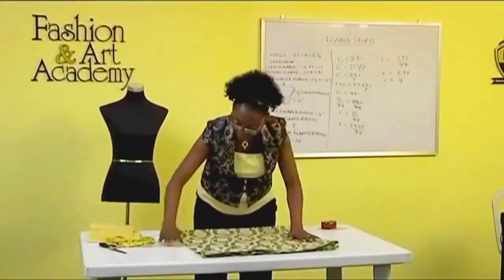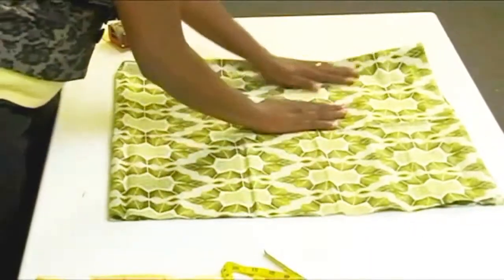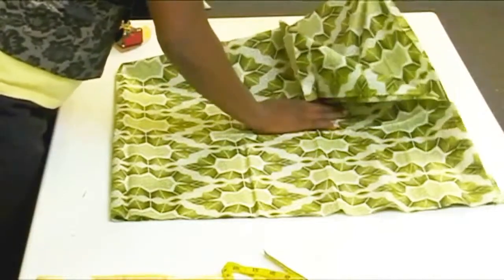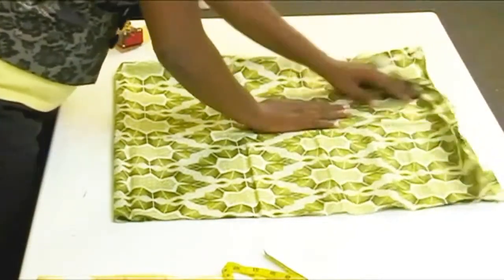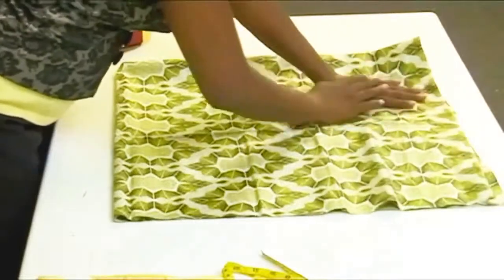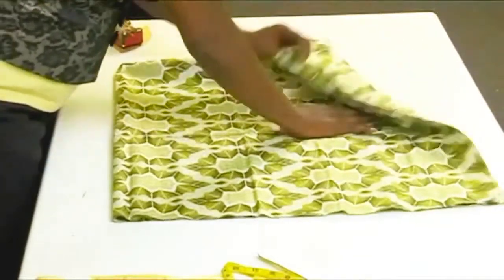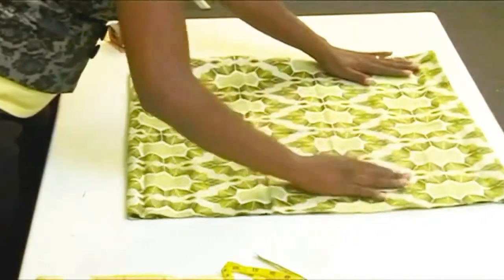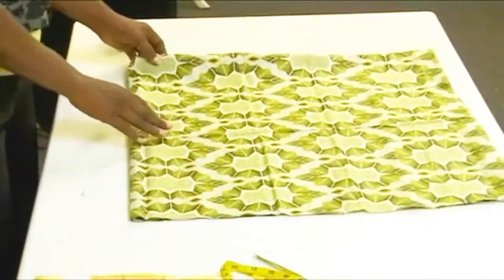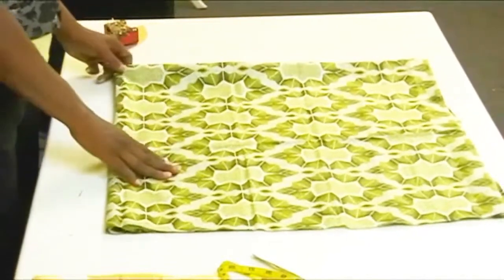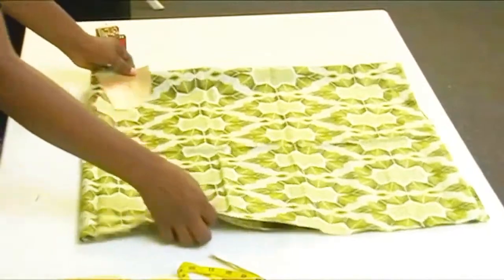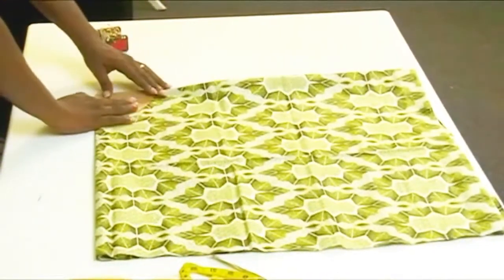So once I've done this, I'll just smoothen it out. You can use your iron, your pressing iron, to just smoothen the fabric out if it's very rough. So I think I could just use my palm. It should be fine. Good. So once I've done this, you can see that I folded it on the wrong side. So I'll take my fully flared arc and pin it to this corner here.